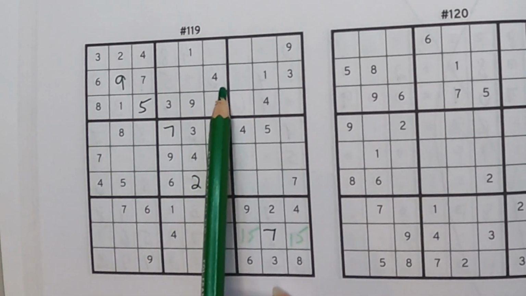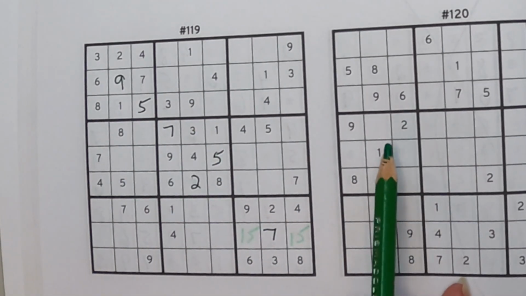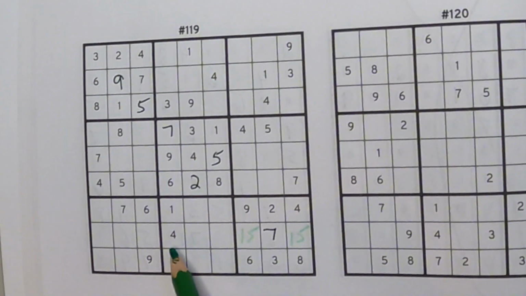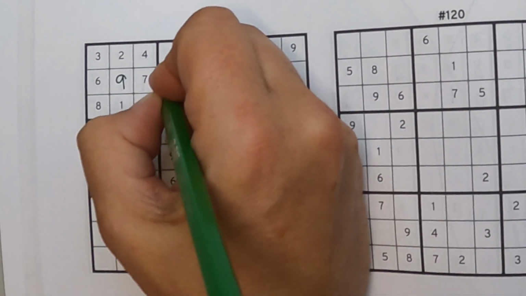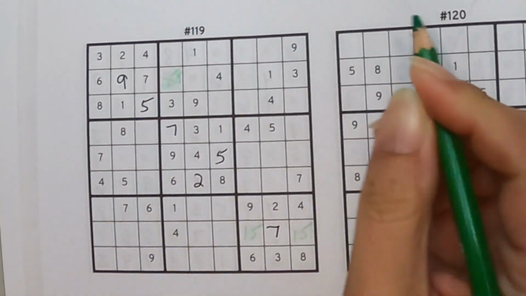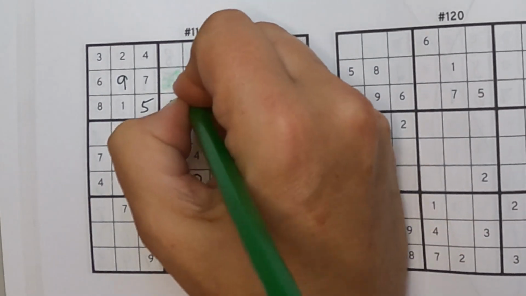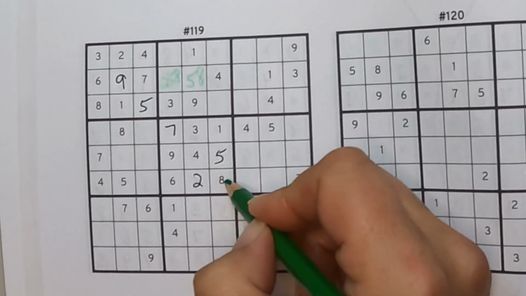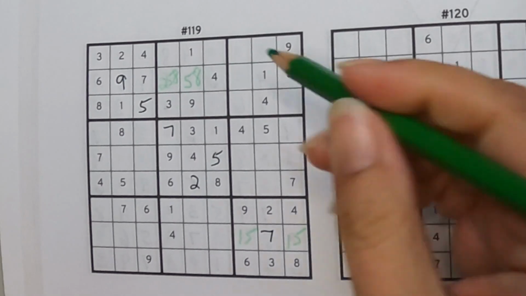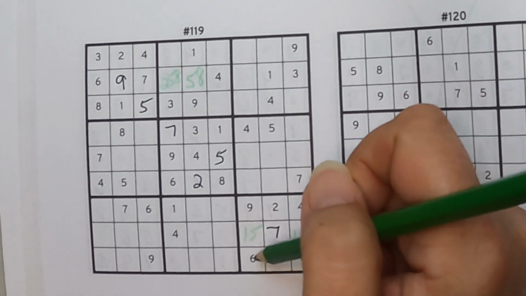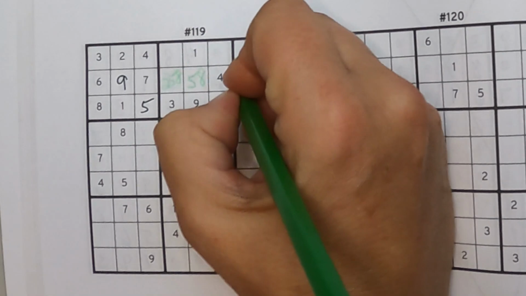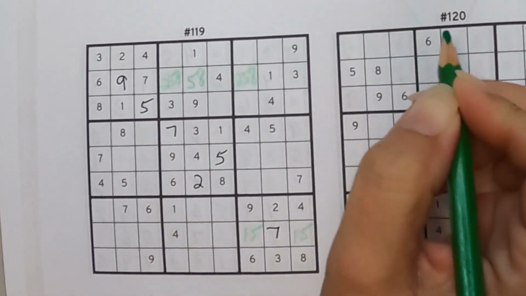If we look at this row, we're missing 2, 5, and 8. No help here, 2, 5, 8. We've got a 2 here, so 5, 8. 5 and 8 here. Oh, nope, that would be wrong. This column, and I don't see any help, so 2, 5, 8.